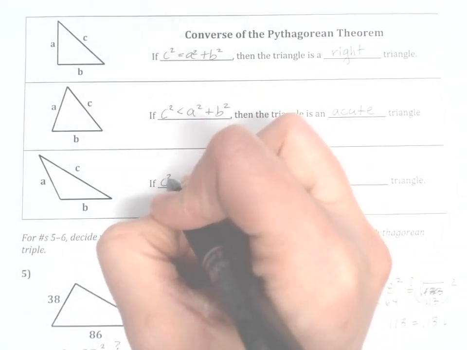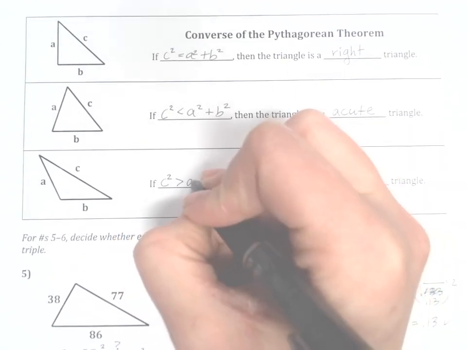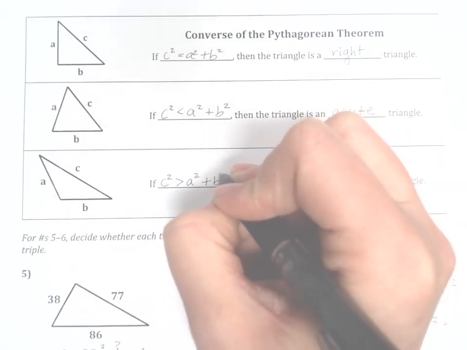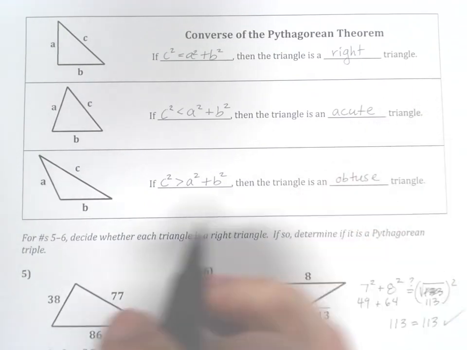And then go in the opposite direction. If you end up finding that c squared, the longest side, is greater than the sum of the other two sides squared, then you have an obtuse triangle. Which again should kind of make sense if you think about it.